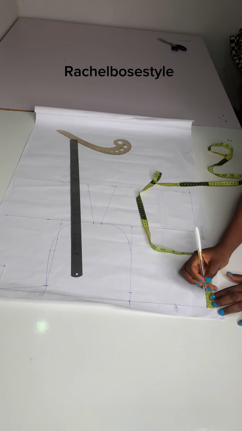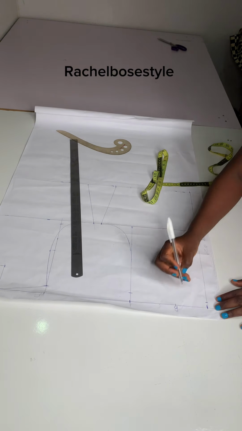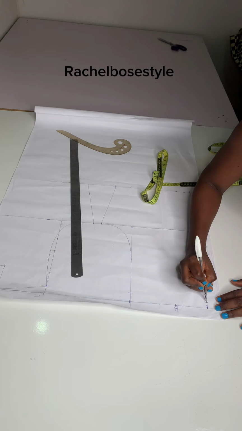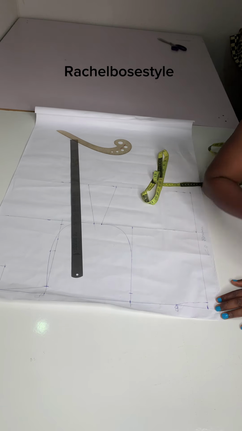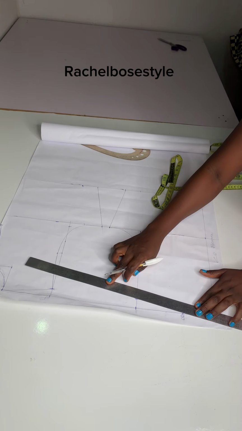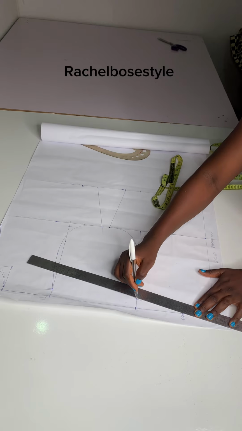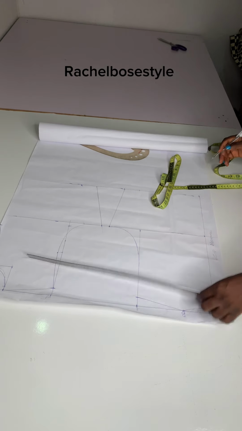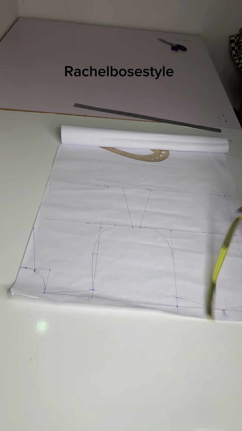So on the zipper part, measure ½ inch downward, then we connect. Then we connect, and from this point you connect as well. This we have done for the front and back.